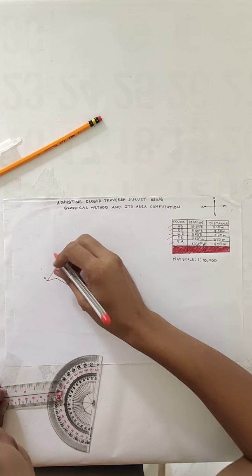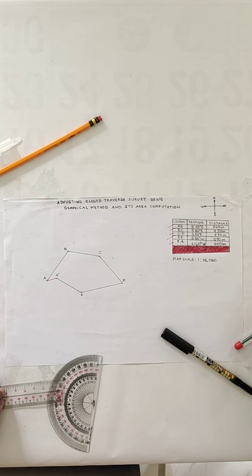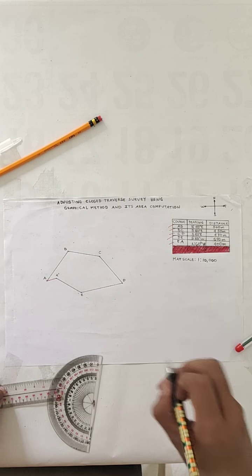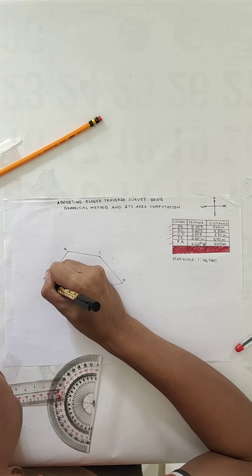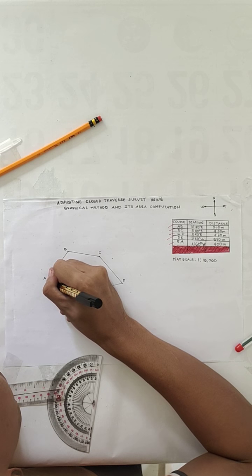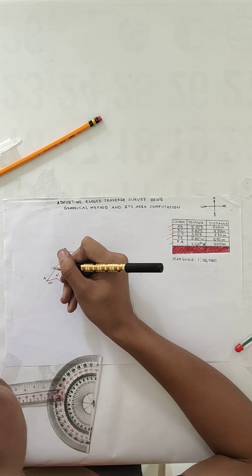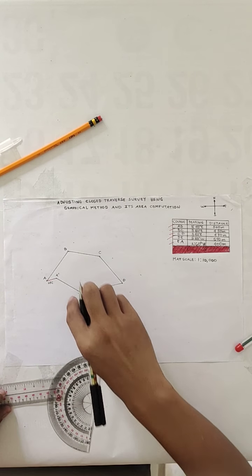That red line specifies the linear error of closure or the closing error. So we call that the LEC, or the linear error of closure.